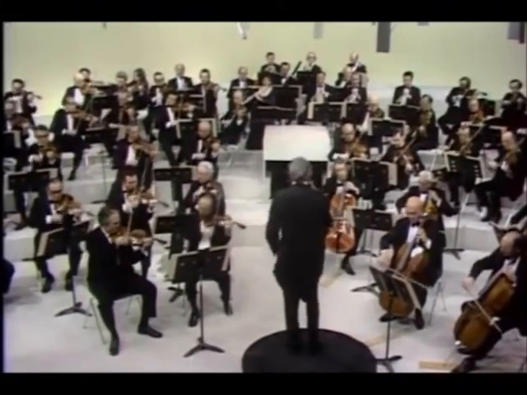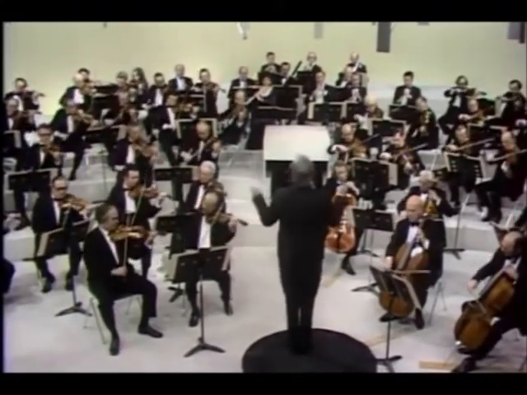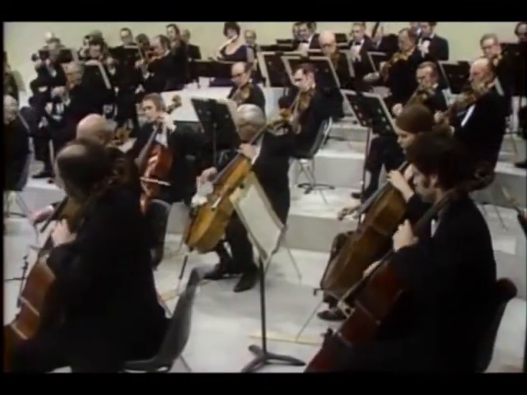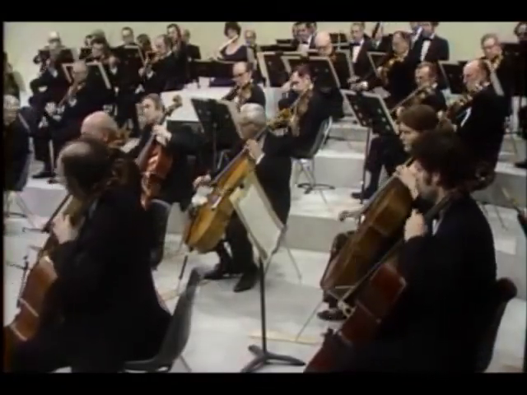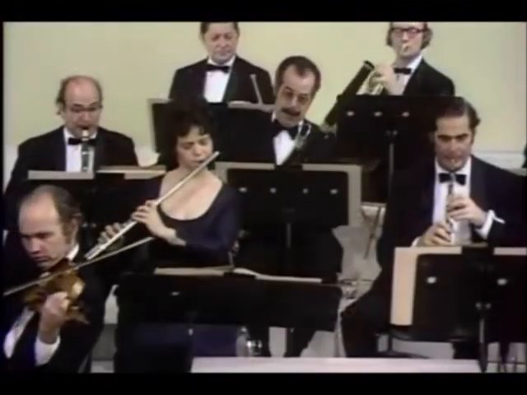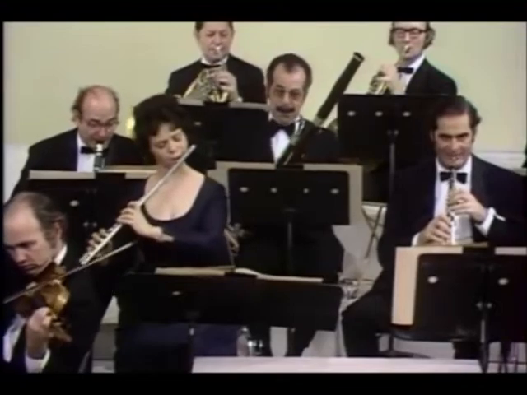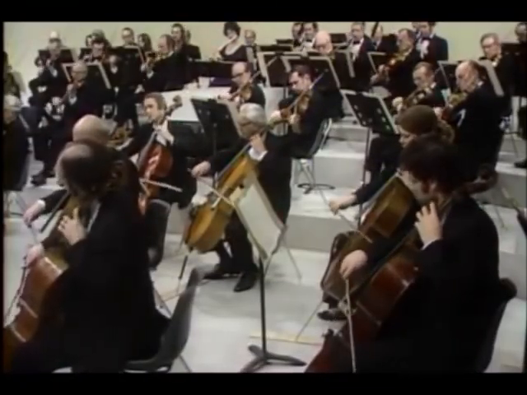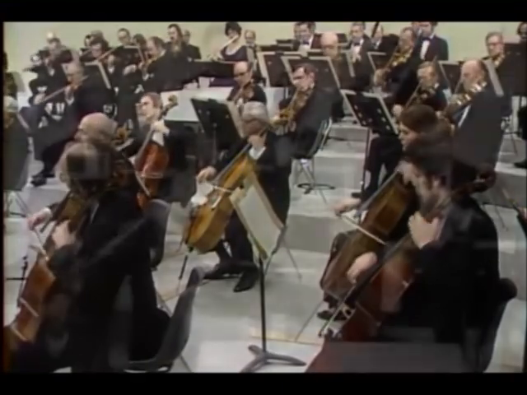End of the second theme, even a little different than before, but we're staying all in the same key. Closing theme. All right, closing theme. Still in G minor though.